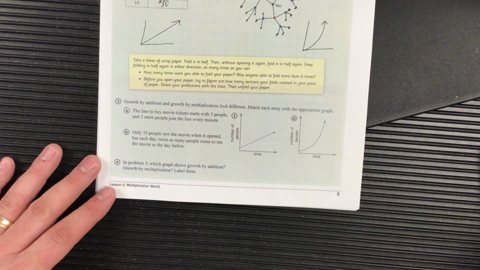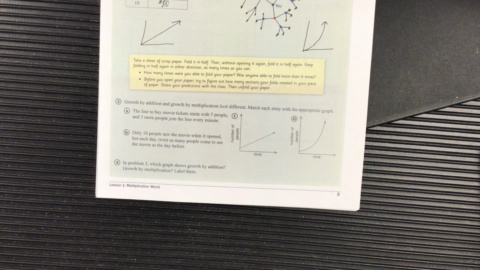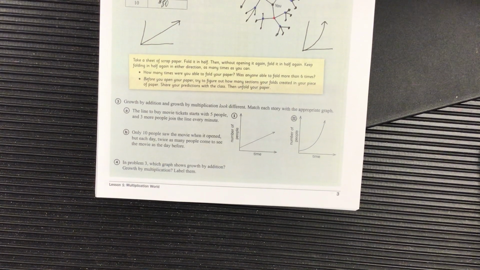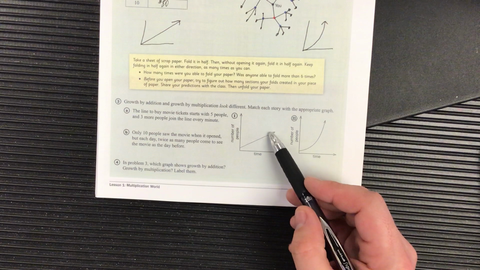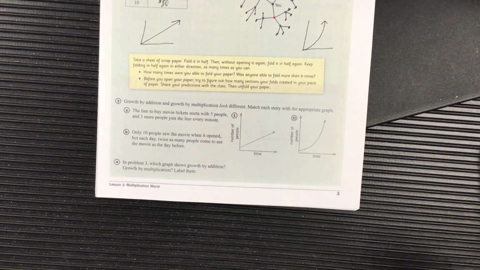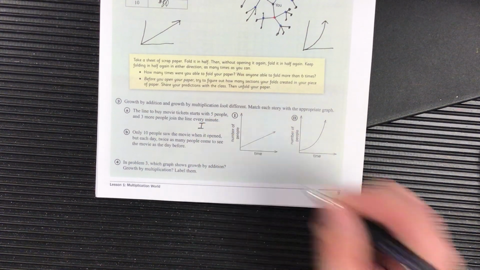So let's look at this. Question A. The line to buy a movie ticket starts with 5 people and 3 more people join every minute. Does that sound like something that would be steady? Or is the number of people going to get up there in a hurry? Steady. So this is I. Graph I represents that.